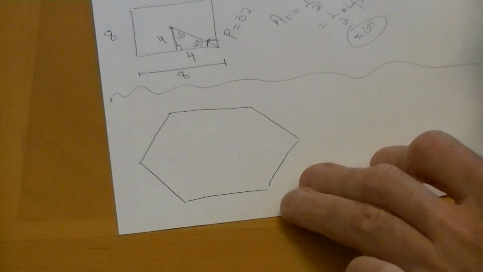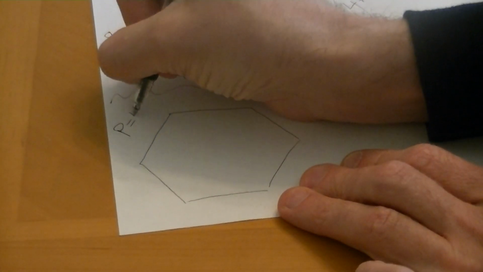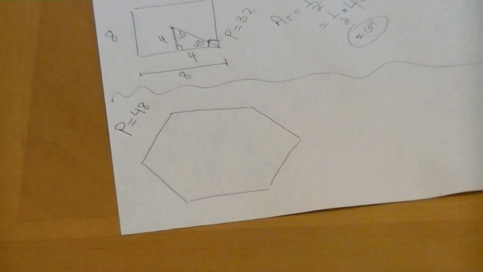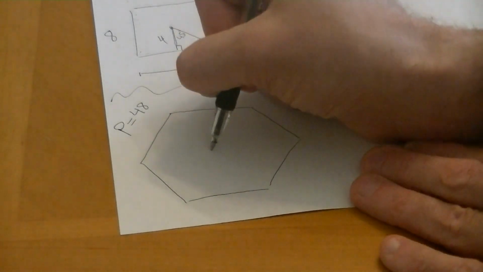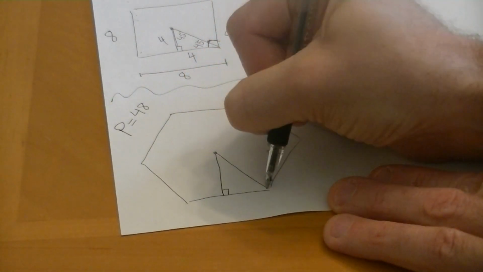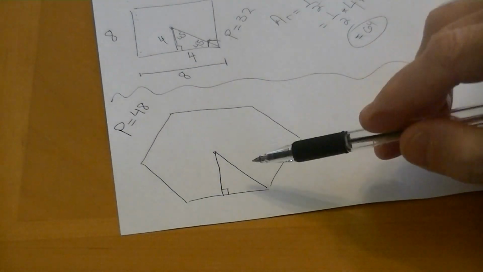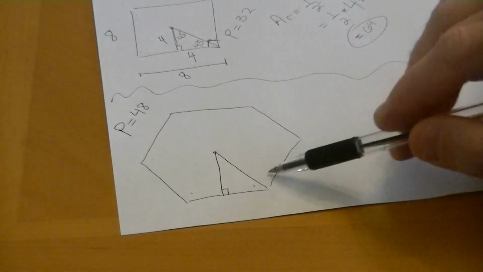How about a regular hexagon if we're told the perimeter of this hexagon is 48, whatever the units are. If I'm going to use that new formula on my regular hexagon, I start by adding an apothem and a radius. And you got to think, what are these angles? Every time the angles are going to be different.